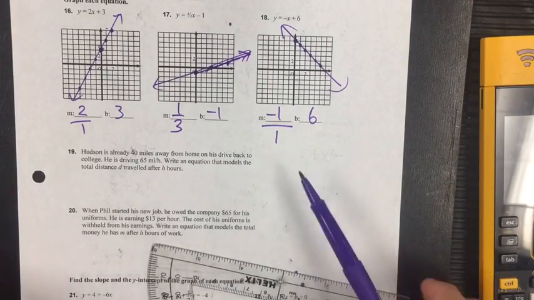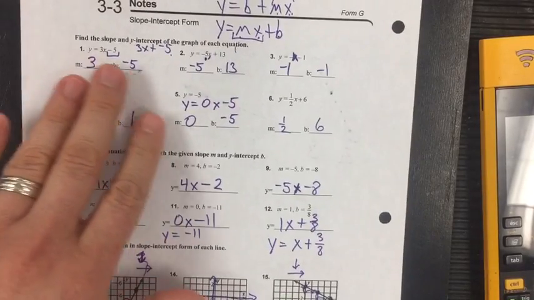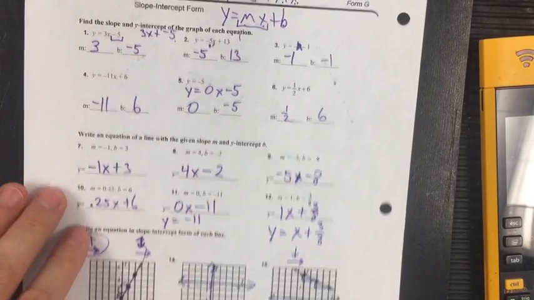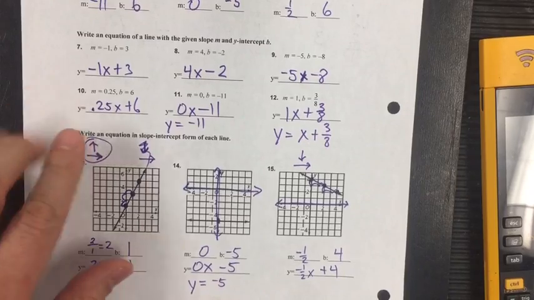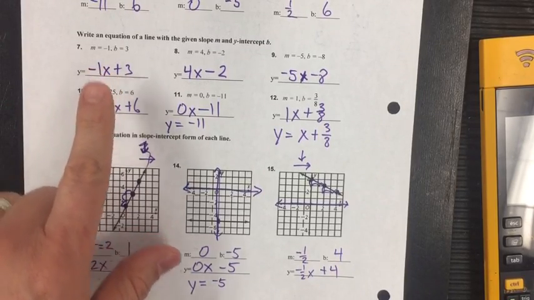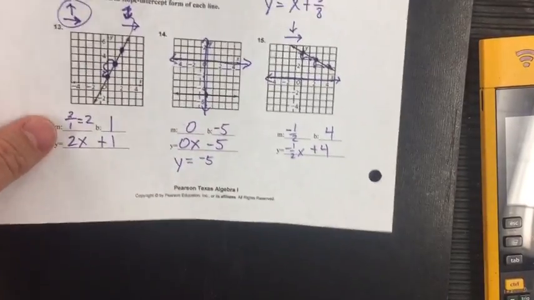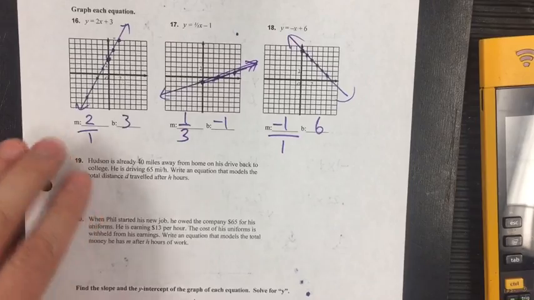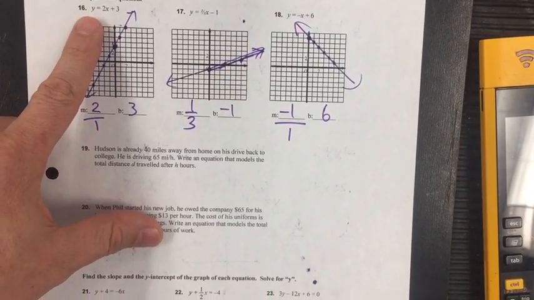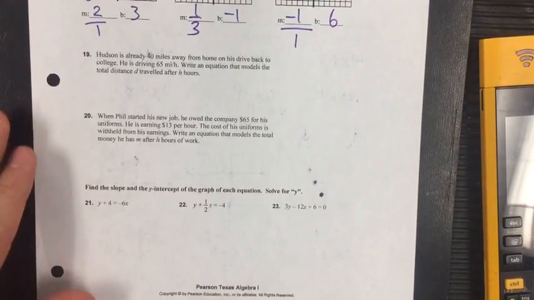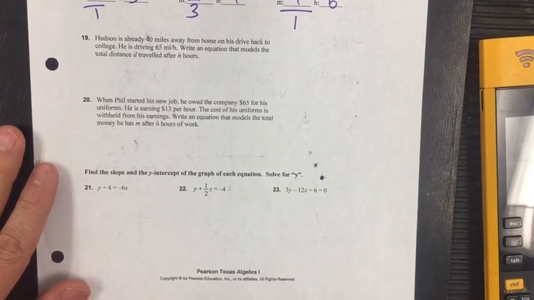Okay, so we've covered finding the slope and the y-intercept in equations. We've covered writing the equations when they give you slope-intercept. We've covered finding the slope and the y-intercept in a graph. We've covered graphing a line when they give you the equation. We've covered all those. And now we get to do a couple of word problems, not too many.